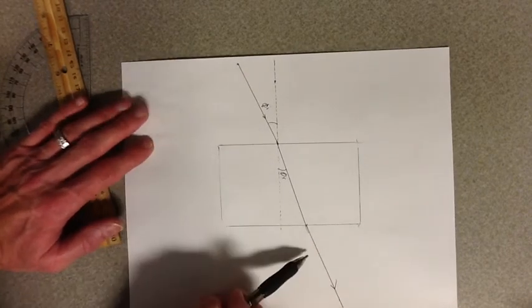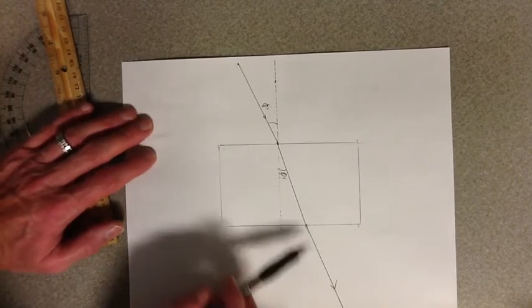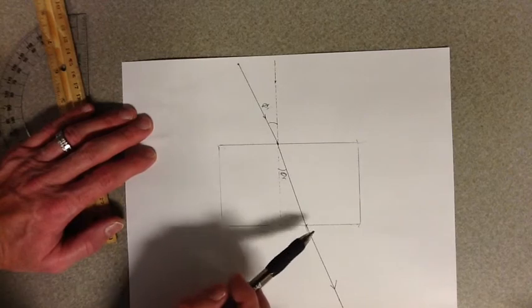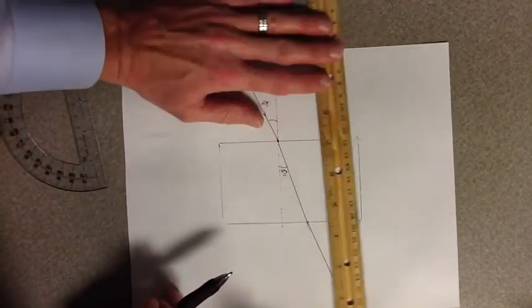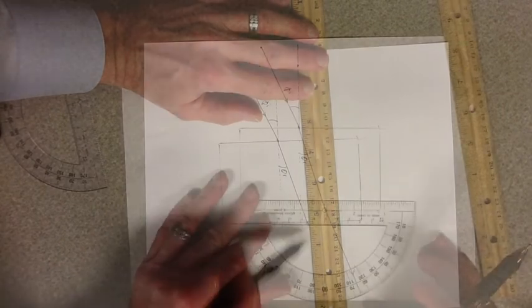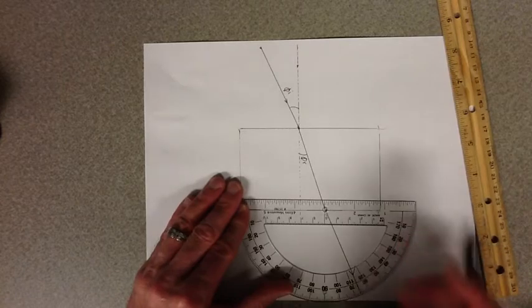I want you to have a full sketch of it so you can see how it bends as it comes into the glass. And we're not going to use that, but if you wanted to, what you could do is draw another normal line where it comes out that is perfectly perpendicular to the surface.